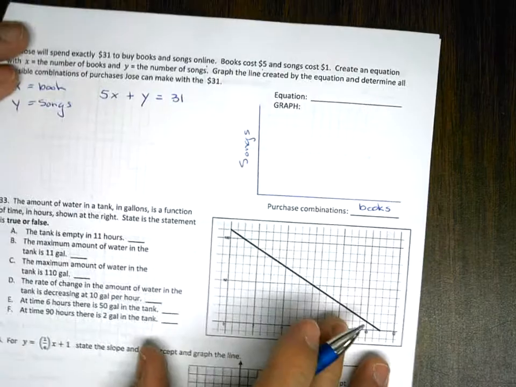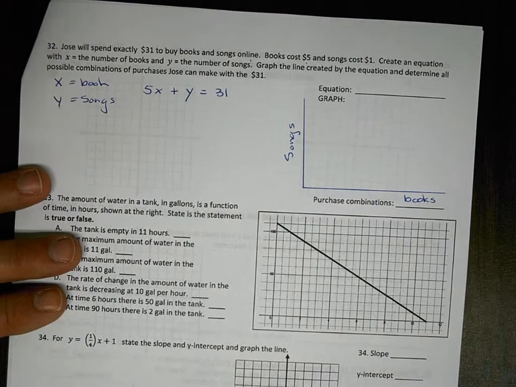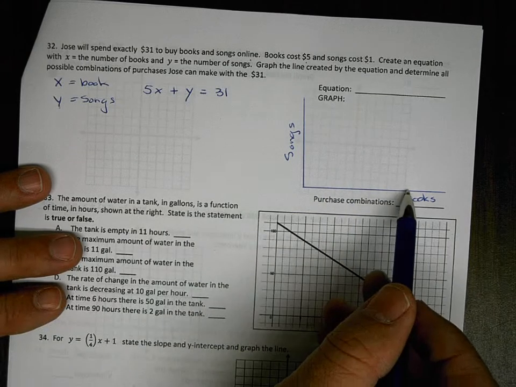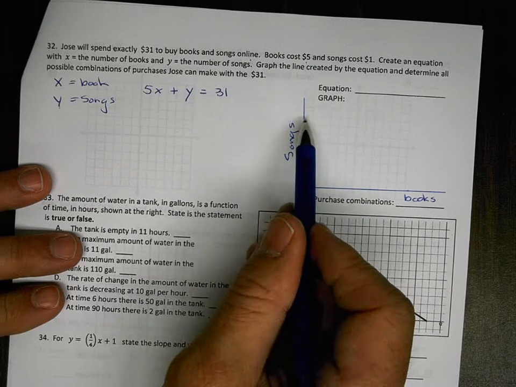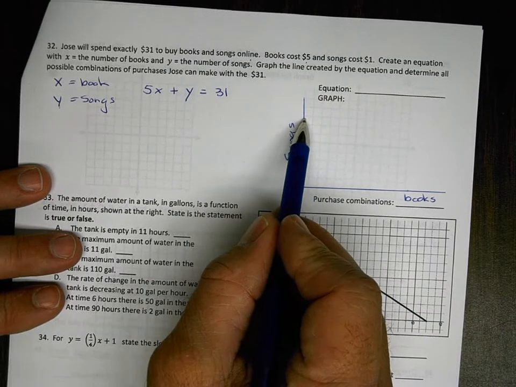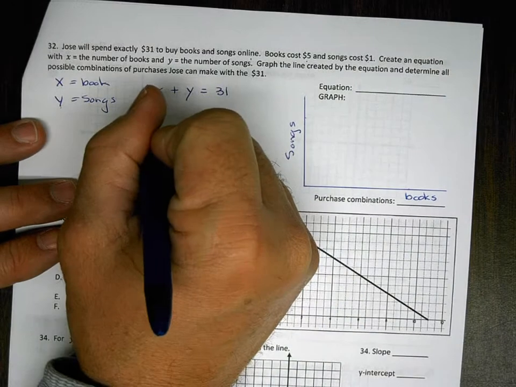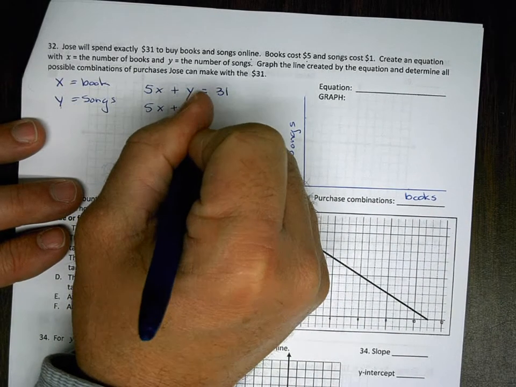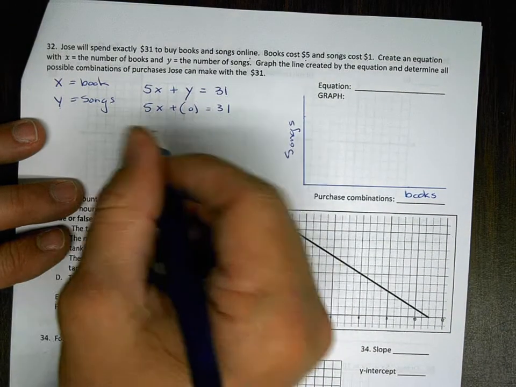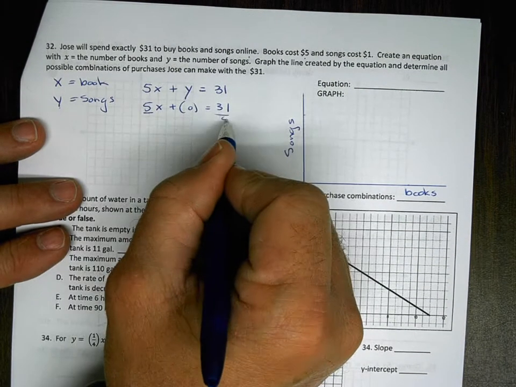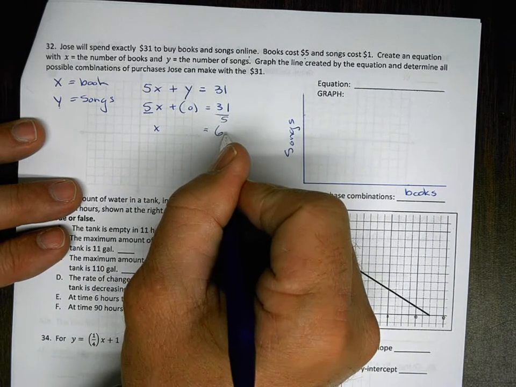Alright, now the best thing to do here is you find your x and y intercept. Because if you find the x-intercept, that'll be how many books you can buy if you didn't purchase any songs. And if you find the y-intercept, that'll be how many songs you can buy if you didn't purchase any books. Alright, so if we plug in 0 for y, we get 5x plus 0 equals 31. Okay, and then we divide both sides by 5, and we get x equals basically 6.2.